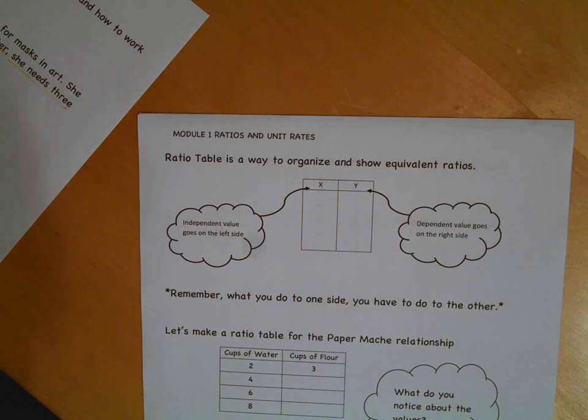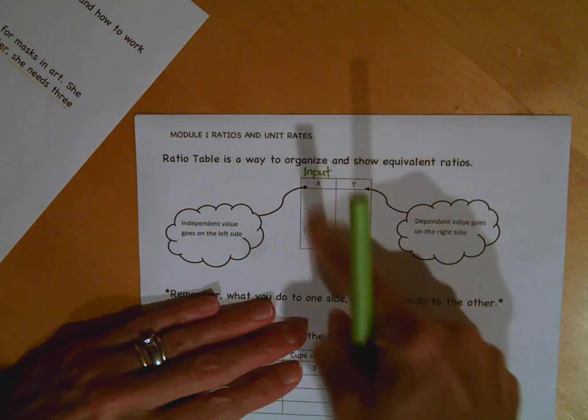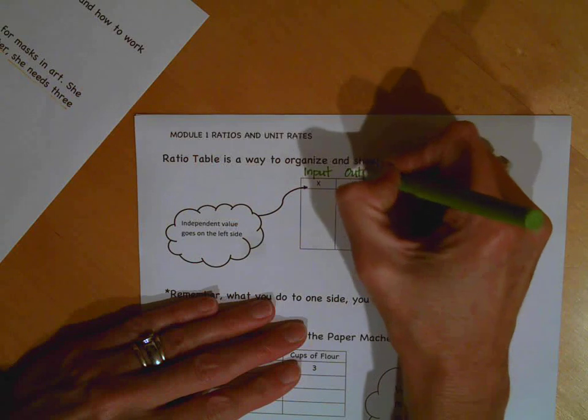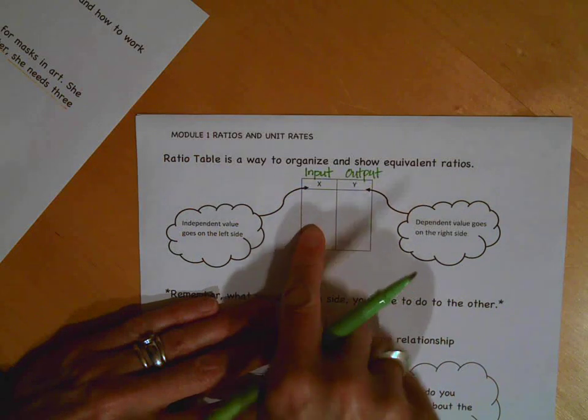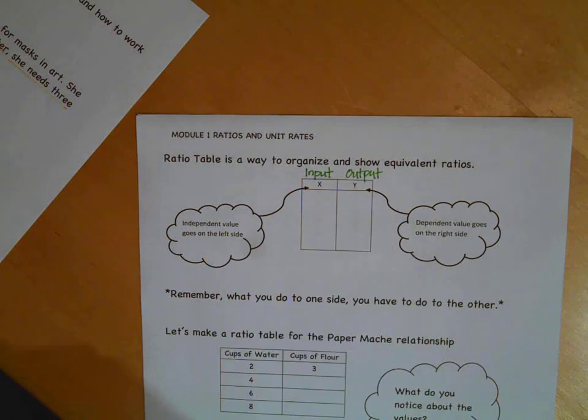The table that I was referencing is actually called a ratio table, and the ratio table is a way to organize and show equivalent ratios. The independent value goes on the left side, and the dependent value goes on the right side. The reason is that the left side is the input side, so we put a number in, we do something to it, and it shoots out an output. So this is the output. We call this the input side and this the output side because you put a number on this side, you do something to it, and it changes it into this one. Remember, what you do to one side, you have to do to the other.